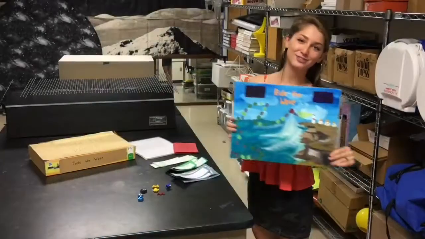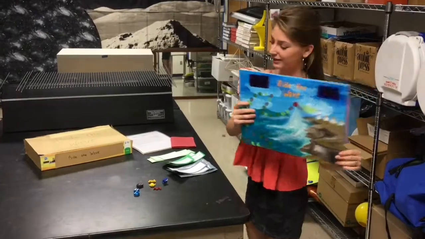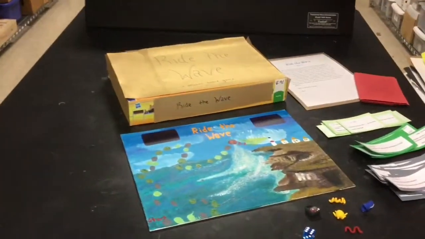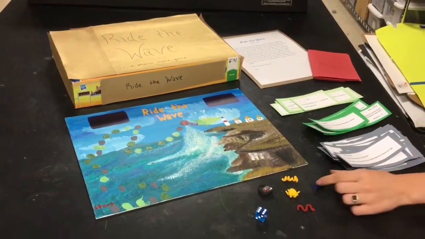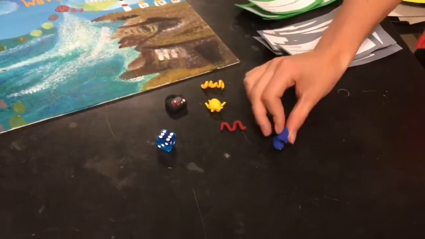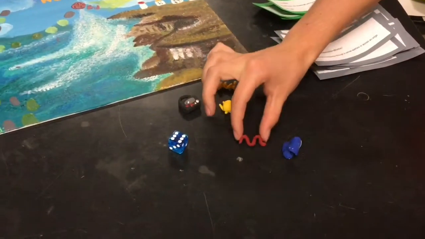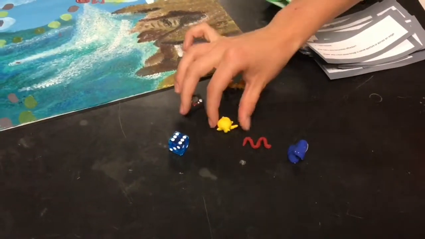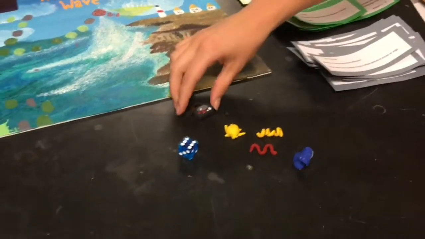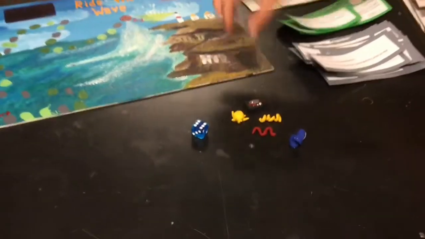Hi, I'm Jane, and this is Ride the Wave, my waves board game, which discusses the topics of waves. In order to play, you're going to have up to 5 people. You can either use a wave, an ocean wave, a transverse wave, a sun, which represents light waves, a longitudinal wave, and a sound wave.